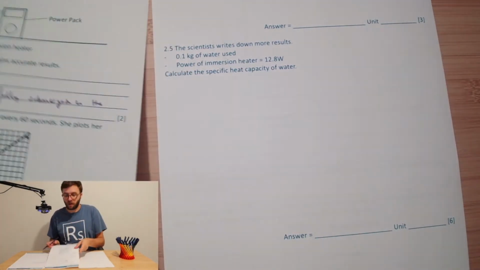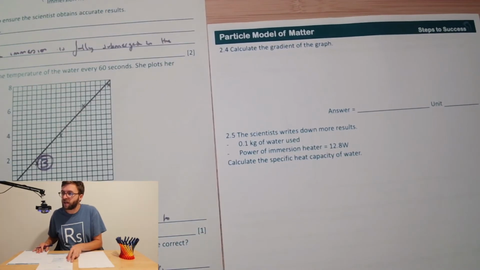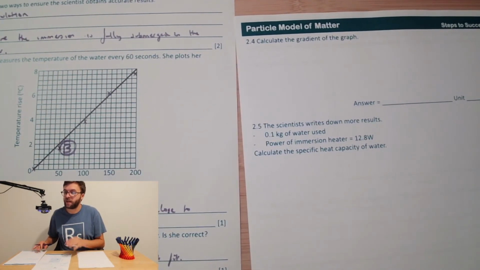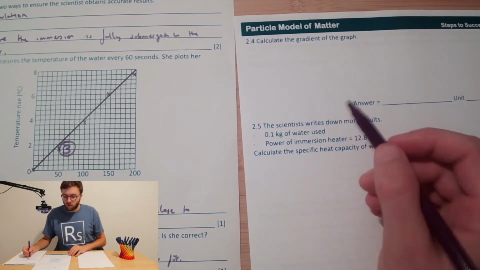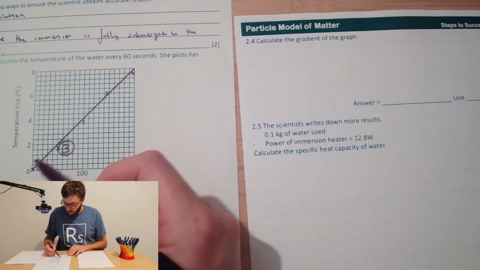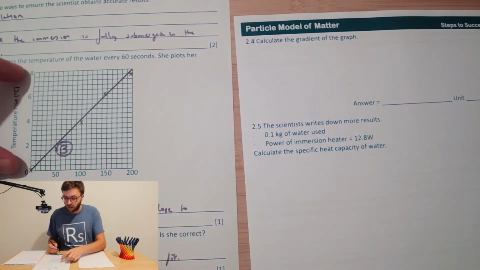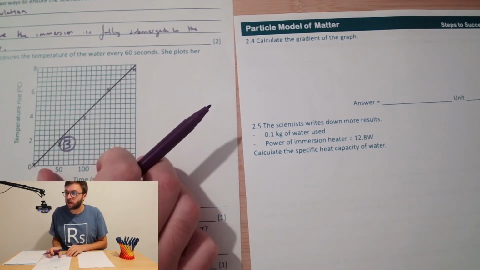Okay, we're going to need our graph back. So for this one here, we want to calculate the gradient of the graph. Let's move it so we can get both into shot. So to calculate the gradient of the graph, we need to be working out our gradient, so we need to know our change in x divided by our change in y.